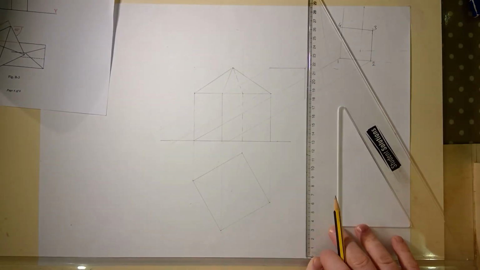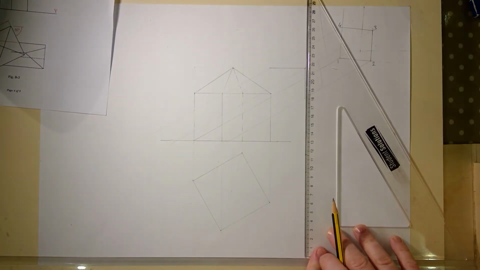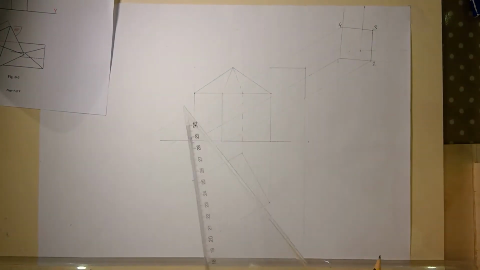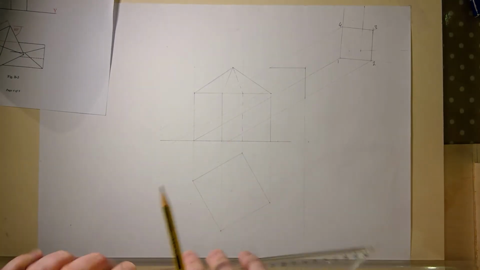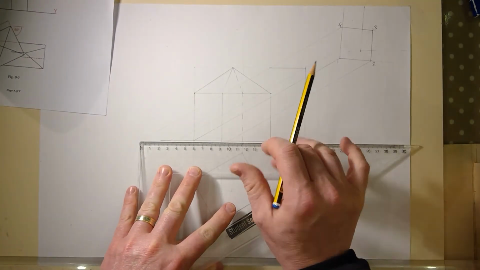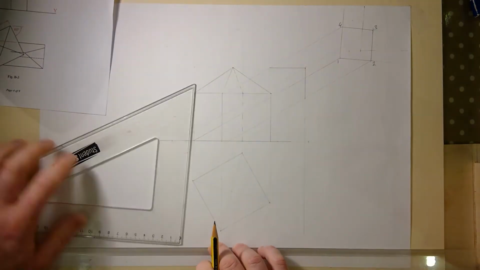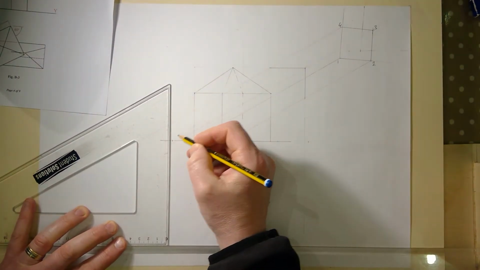I can at this stage, if I want, drop that straight down to my plan. Okay, so that's dropped down to plan, and that's a distance of 25 at the back. That's going to extend up to edge 4.